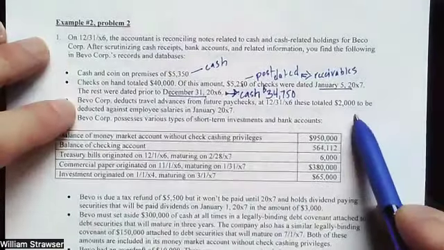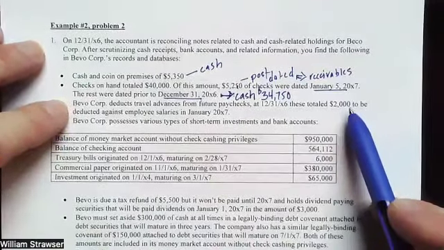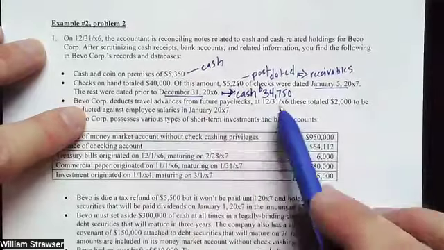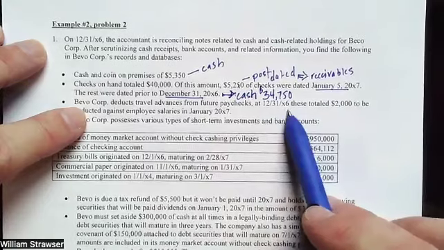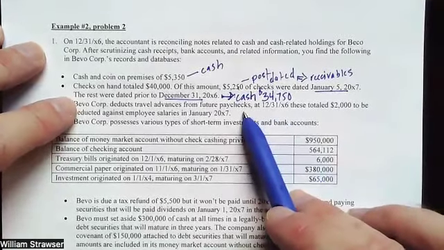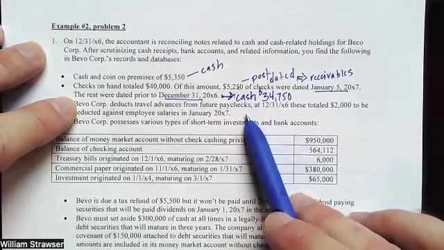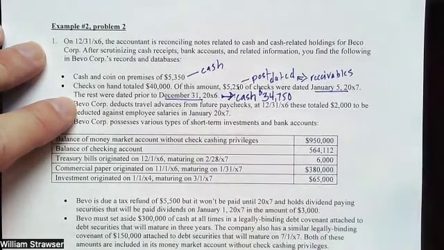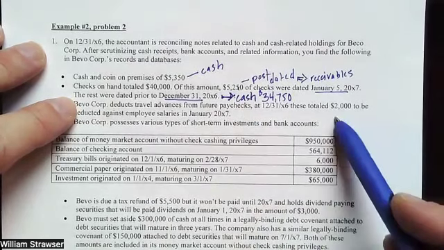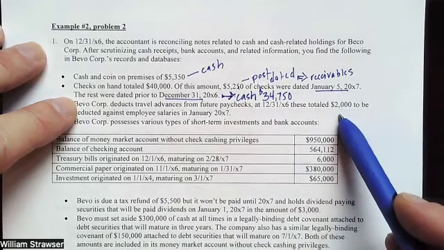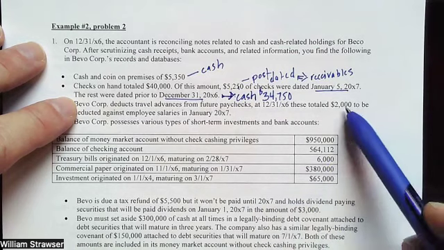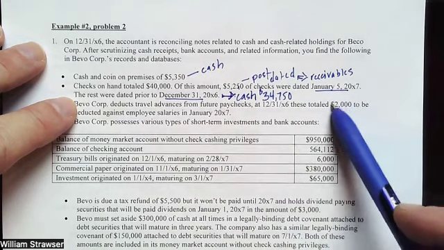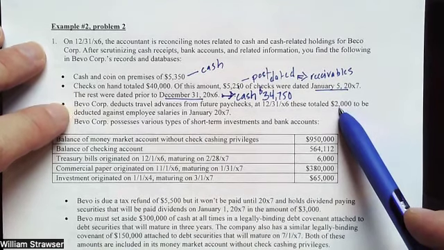On this one, Bevo deducts travel advances from future paychecks, which means that if our employees want to travel, right, we go ahead and give them the money, we pay for their flight, we book their tickets, their hotel, and then in the future, we'll garnish it from their paycheck. That's how they'll give it back to us. So $2,000 we're going to garnish from future employee salaries.